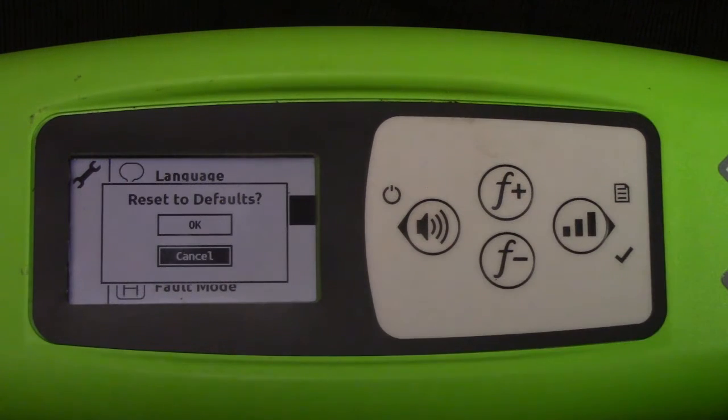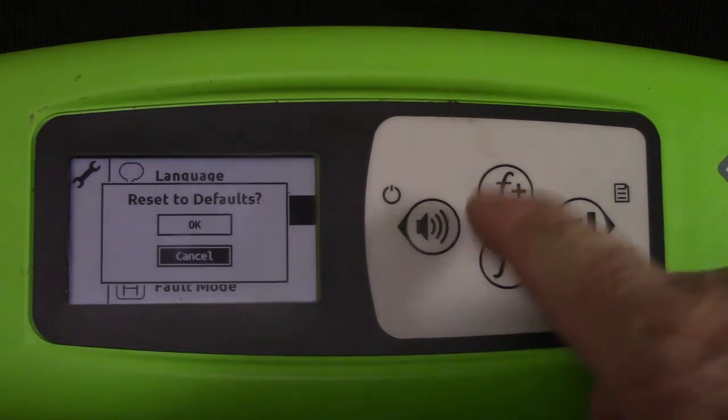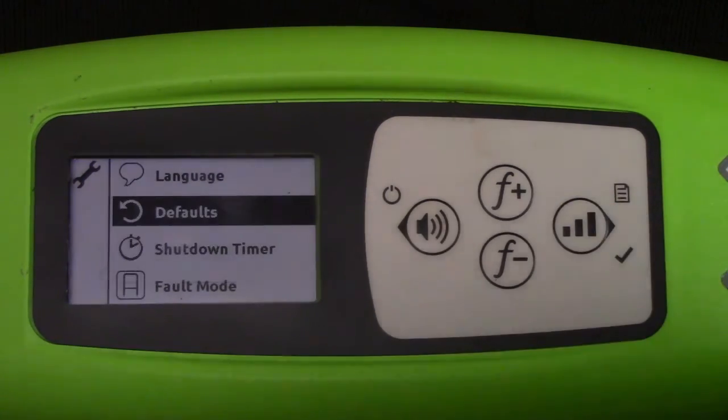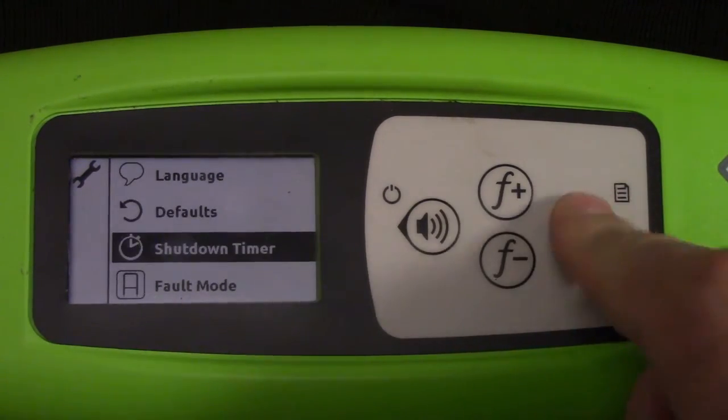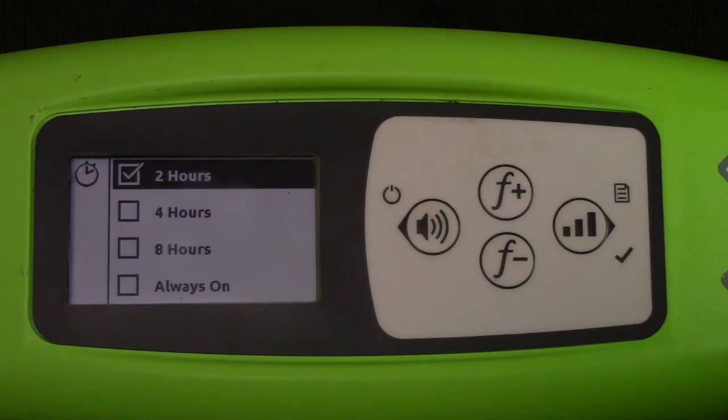Defaults, it's just like it says. We'll set it back to the factory defaults. We're going to cancel because I don't want to change my settings. Your shutdown timer, the factory default is 2 hours, but you also have the selection of 4 hours, 8 hours, or always on.